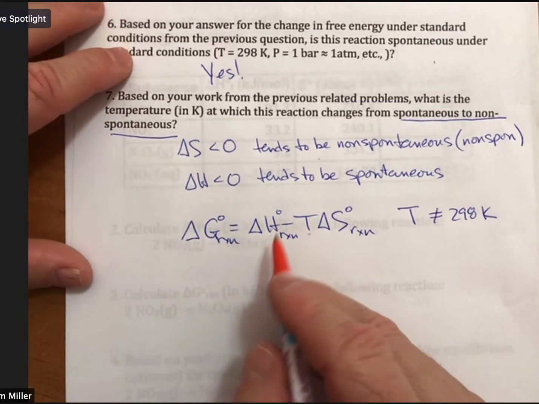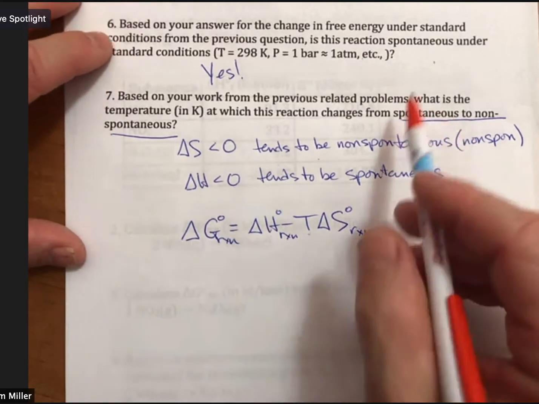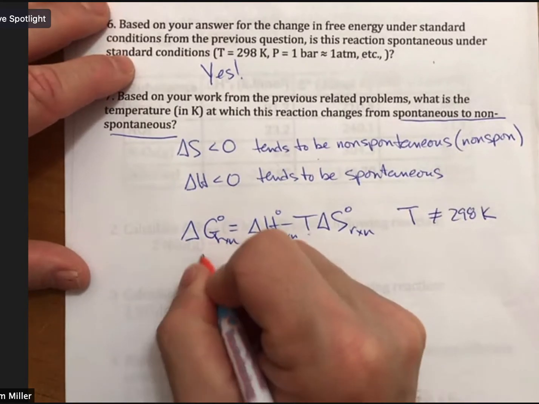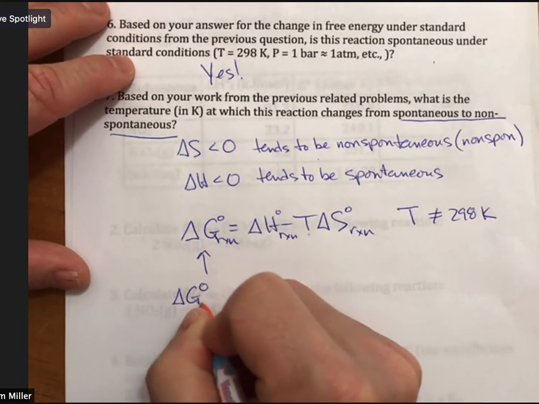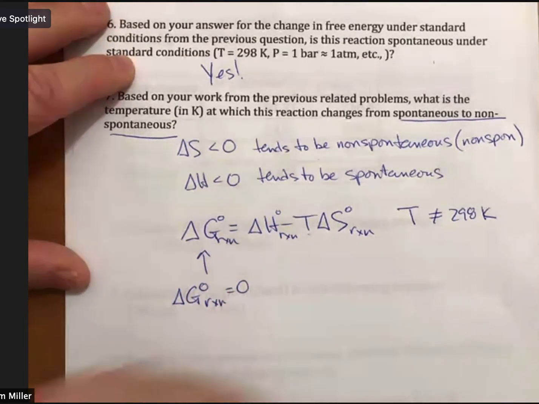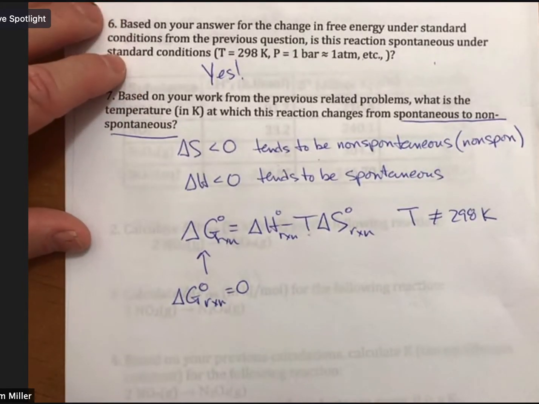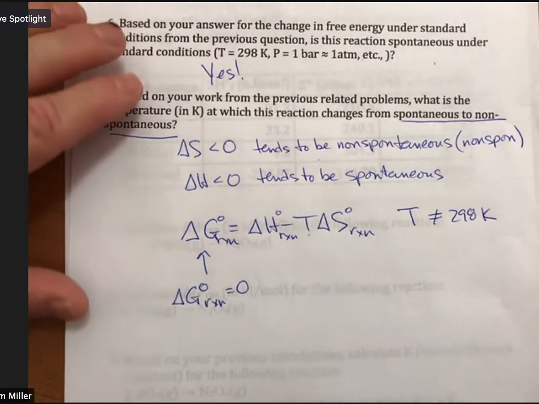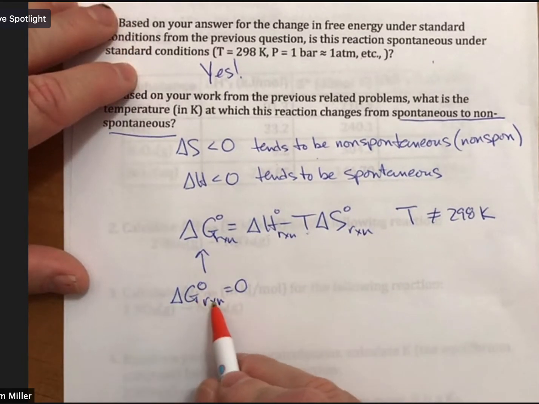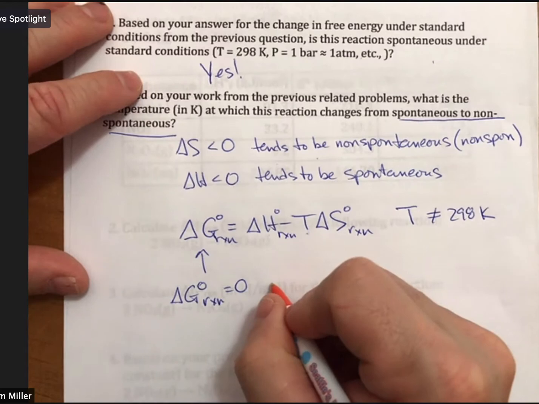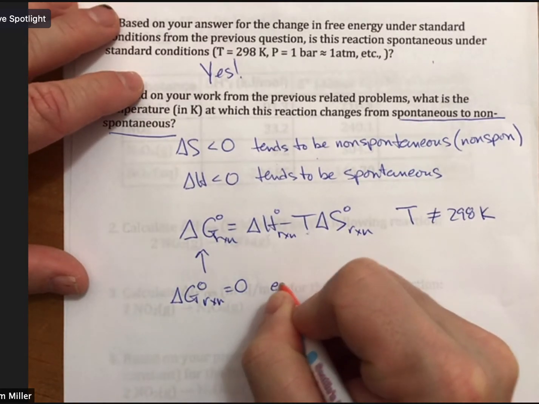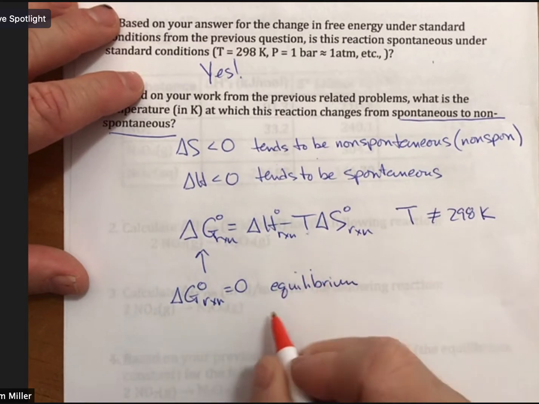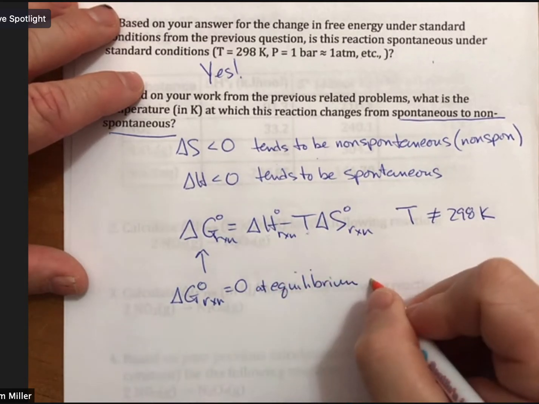And here's what this looks like. So the temperature at which this reaction changes from spontaneous to non-spontaneous will be the temperature at which delta G equals 0. And we haven't talked about it as we've gone over today's homework, but in the lecture outlines, when delta G equals 0, that is when the reaction, and we're about to talk about this anyway, is at equilibrium for reaction.